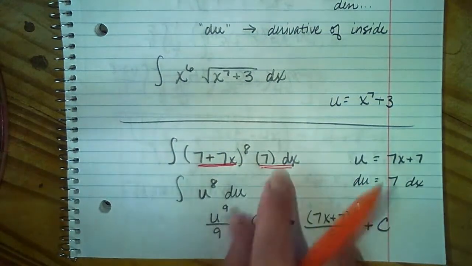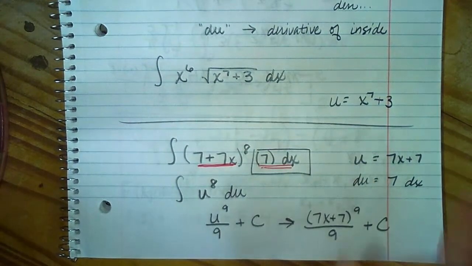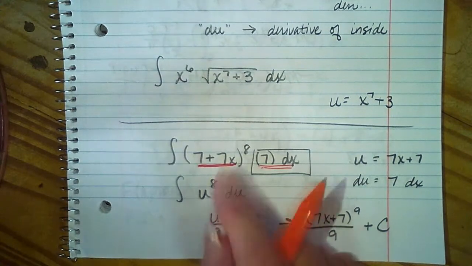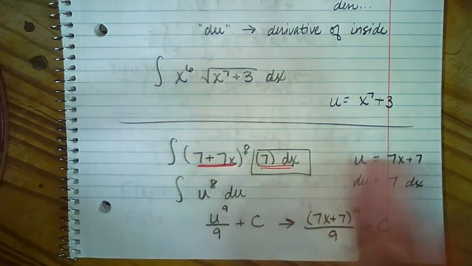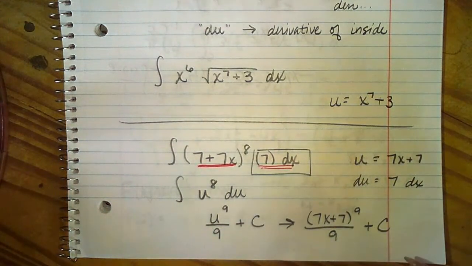Okay, so it just seems, it's kind of like, where did the 7 go? Remember that this is a package deal. That is your du. So just like what we've been doing before, it'll just disappear. Where did it come from? It came because you took a derivative. Where does it go? It goes away because you're integrating.